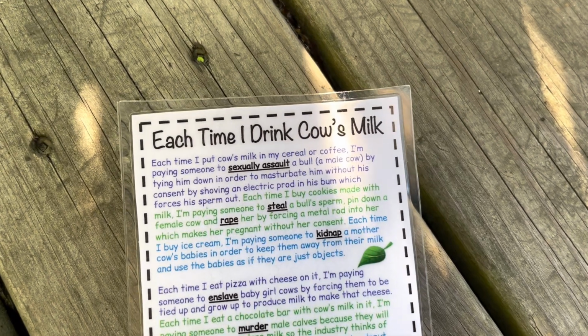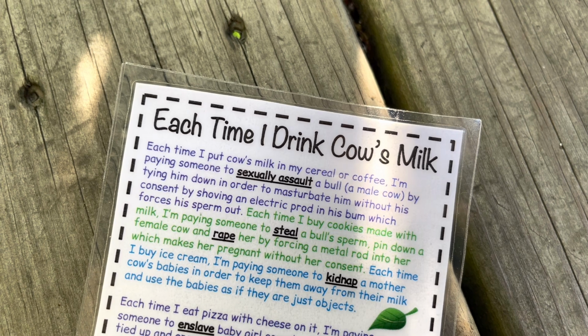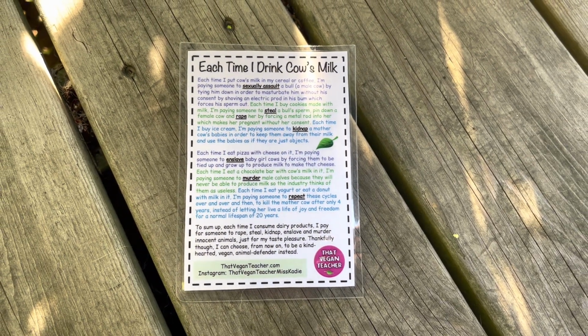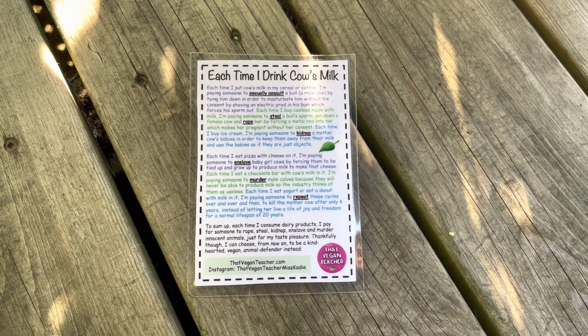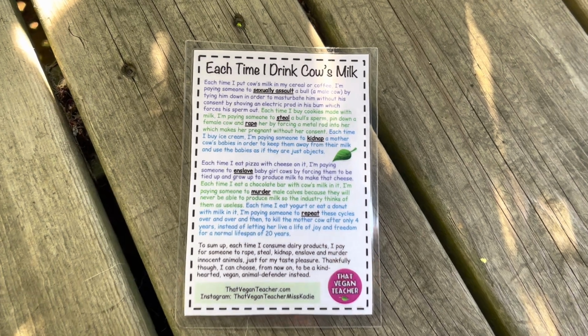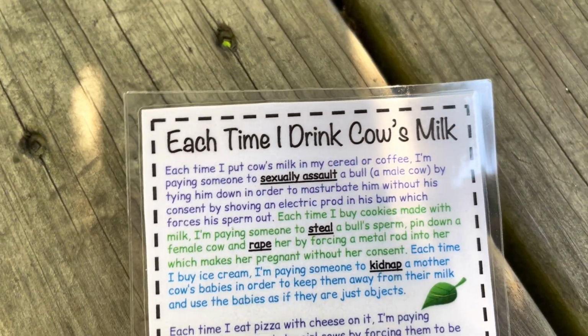Today we're looking at a card that I created, and the title of it is Each Time I Drink Cow's Milk. The purpose of this card is to educate people about what happens when they purchase items in the dairy industry. And it's written from the perspective of I. So let's have a look at this.